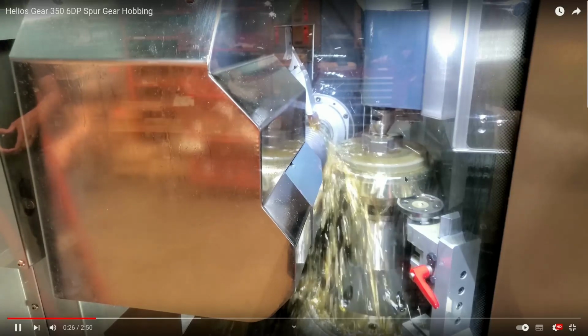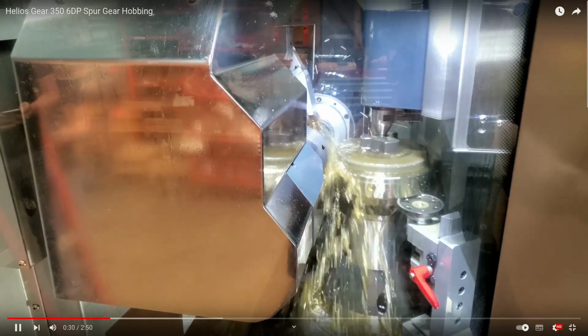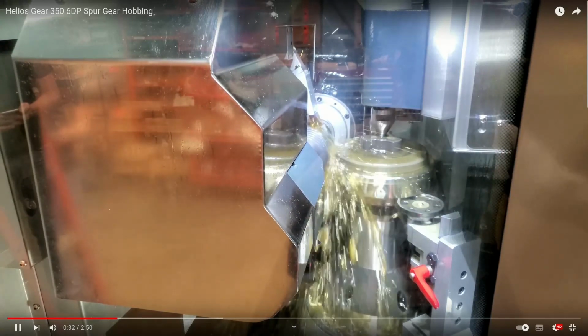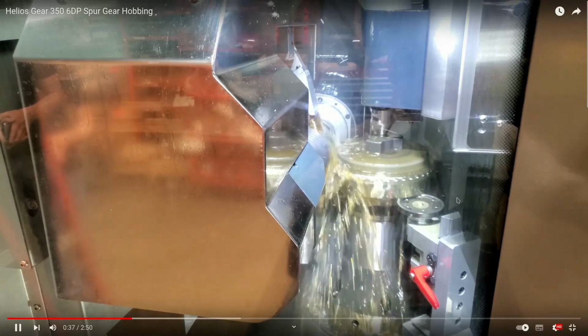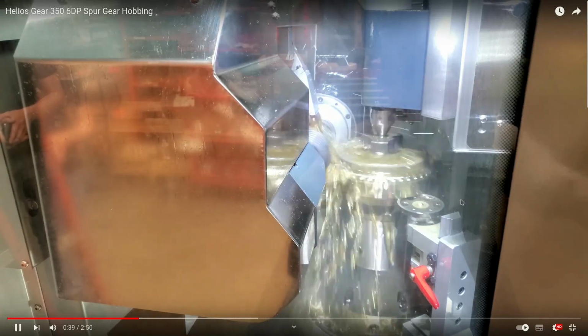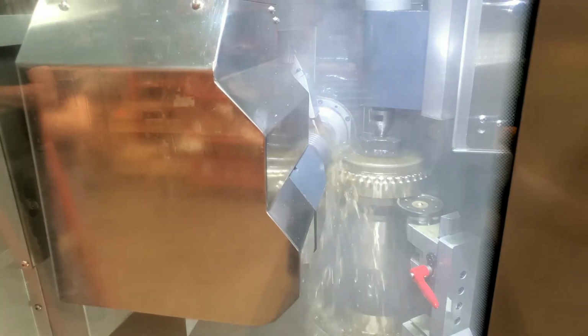It starts engaging with the gear blank, and you will notice that the hobbing cutter then moves downwards. But note the rotation. A lot of heat gets generated.